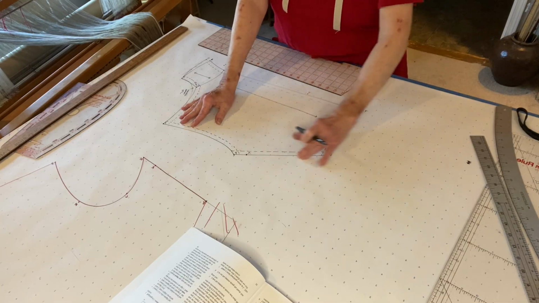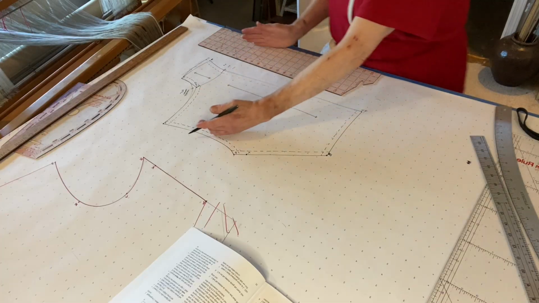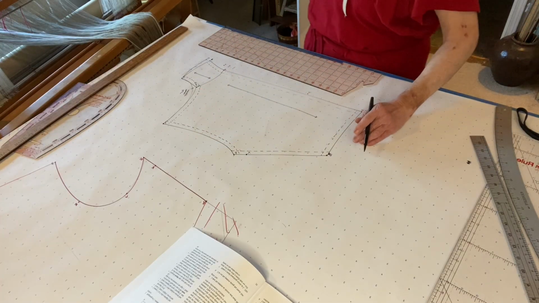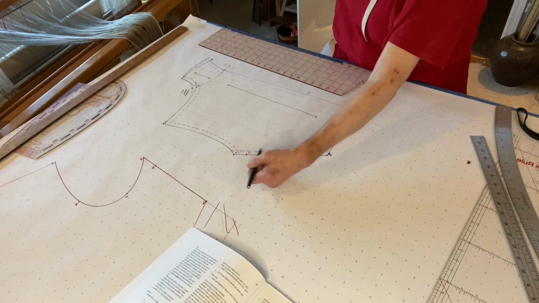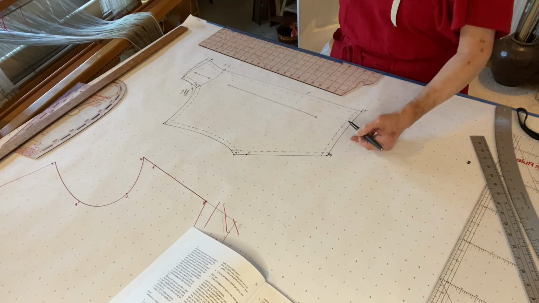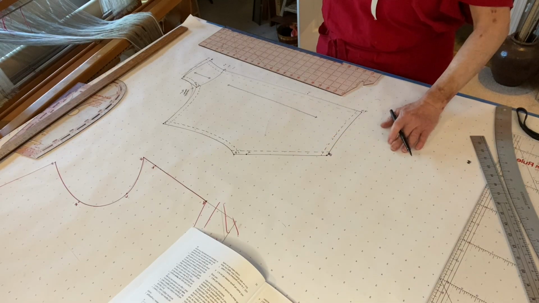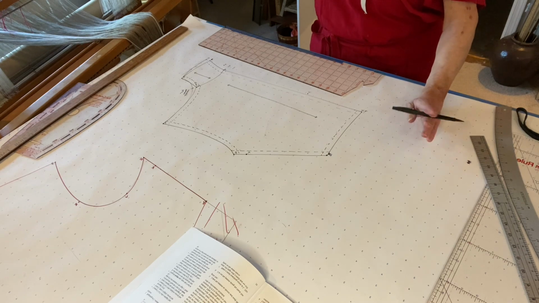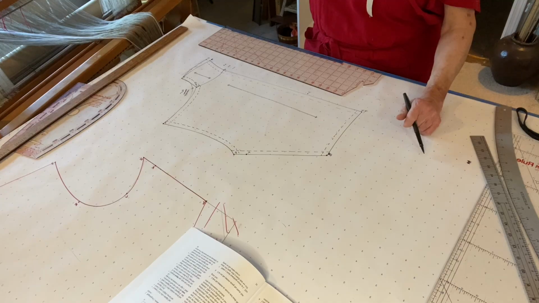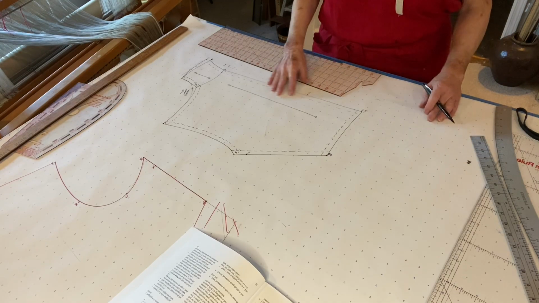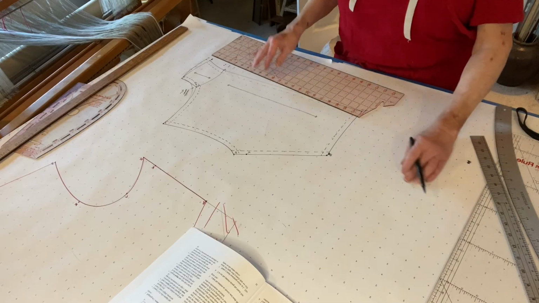So this part of the pattern is going to be added to the front portion, and that makes the back piece a little sort of triangle piece, but it gives you the flexibility of having this cut very sharply on the diagonal, which gives you a bit of stretch. So there's that. And I think this looks pretty good. I want to mark the other side. So perhaps turn this around.